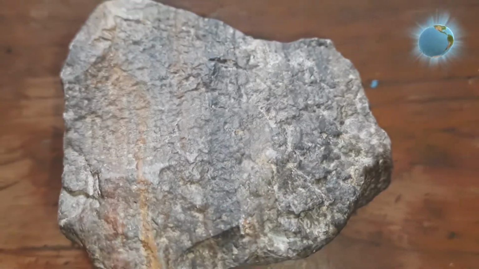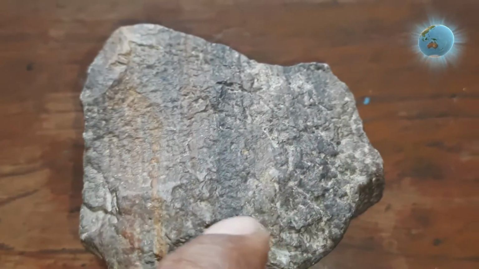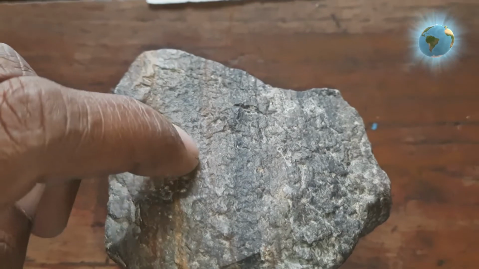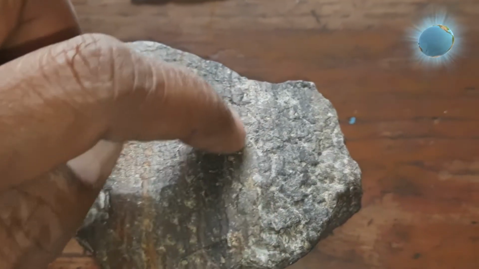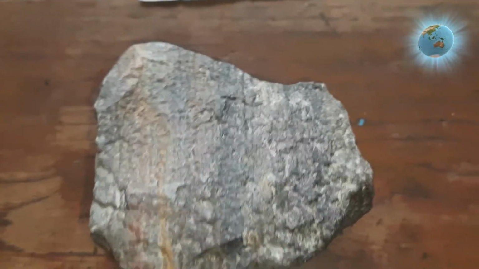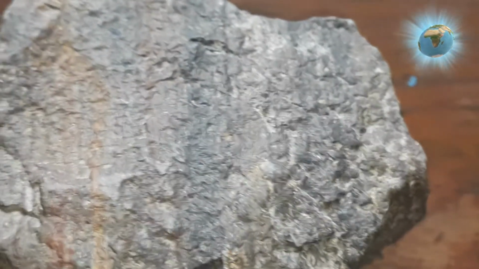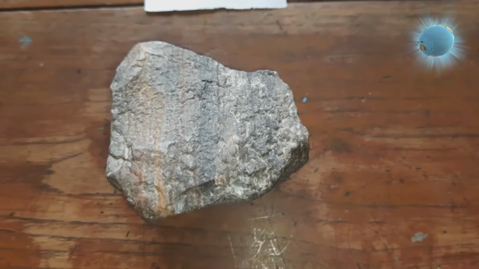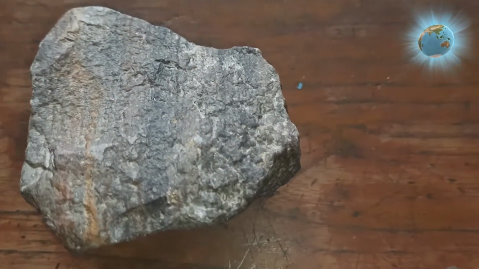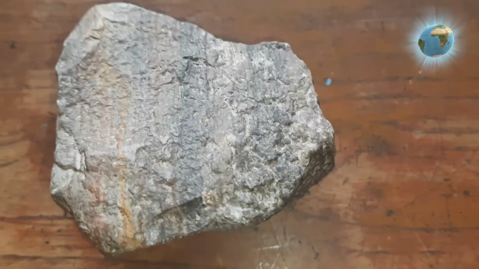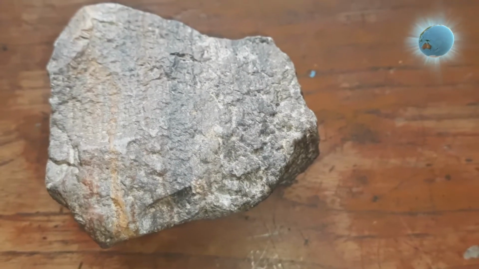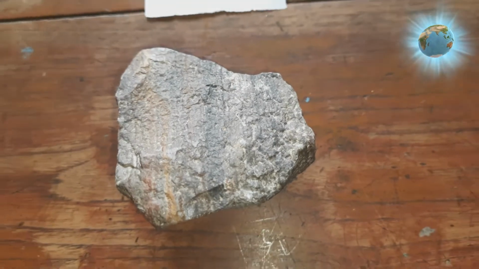You can see banding here. This is a dark band, then a light band, again dark band, light band, dark band. These are alternate compositional bandings caused by a differentiation process. The composition of each band is different, but definitely all material is acidic. So this is formed by eruption of lava of acidic composition on the surface, fine grained.